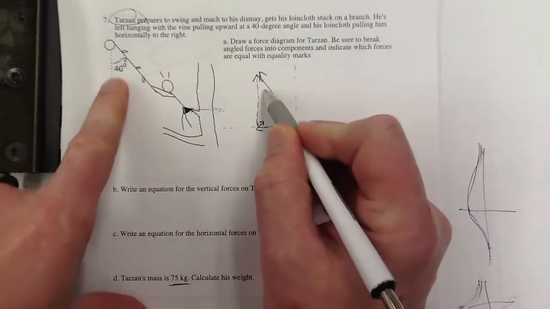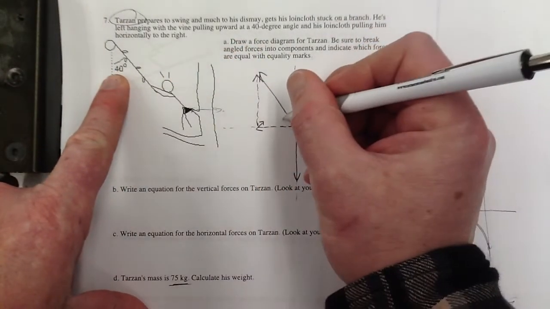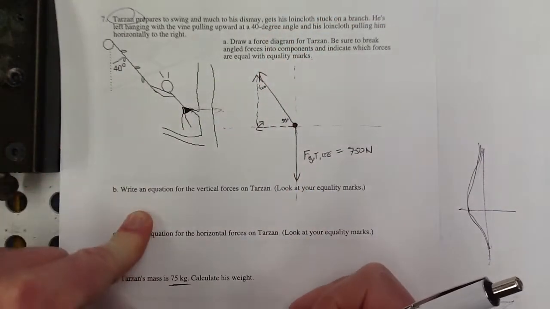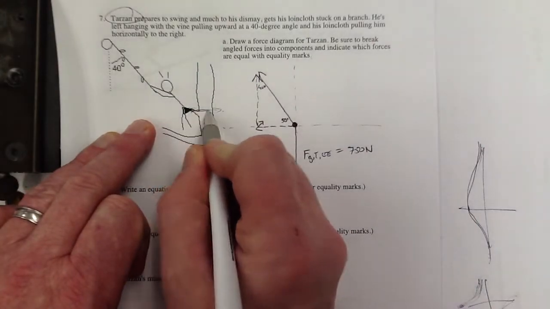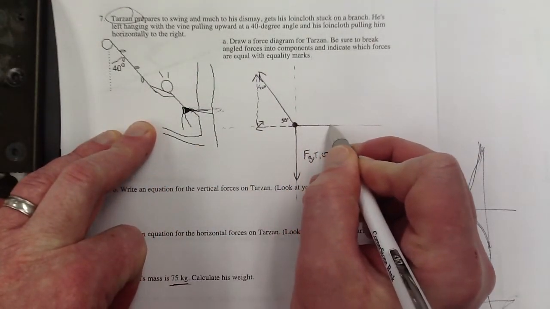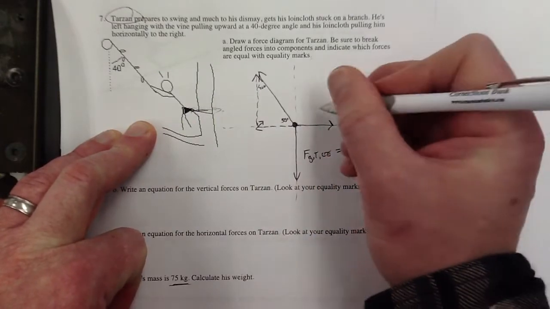Now this is the 40-degree angle here, so this is 50, that's 40, and then the loincloth, or the tree, is pulling back this way.